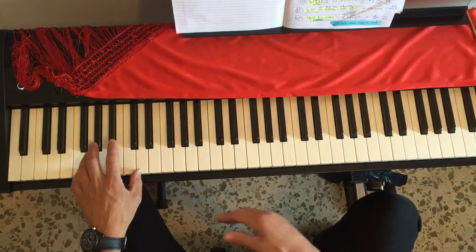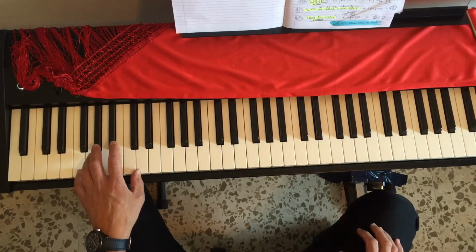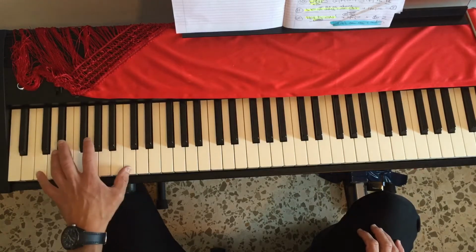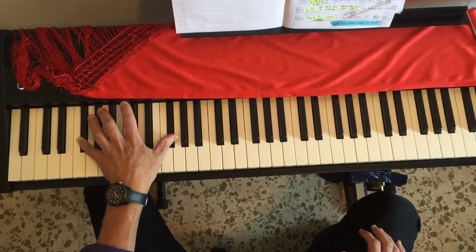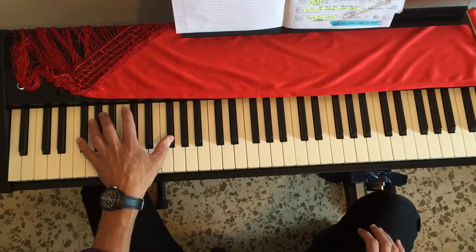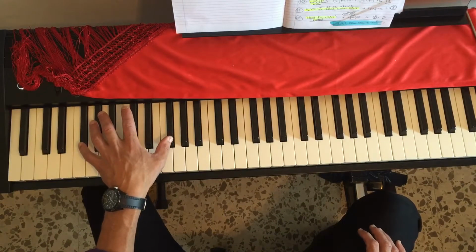Here is bar 11, and you'll see the method to my madness. Why am I down there? Because bar 11 I want to be this. 1, 2, 3, 4. C, E, F, F sharp.